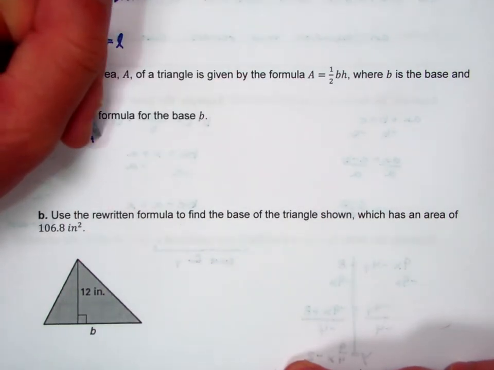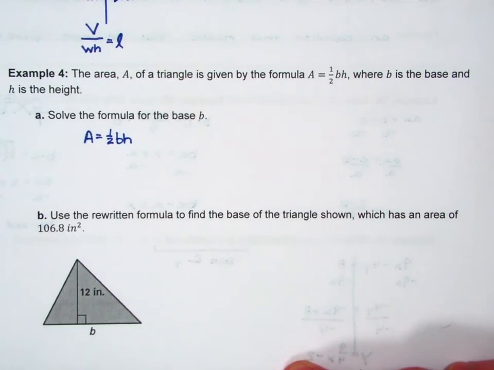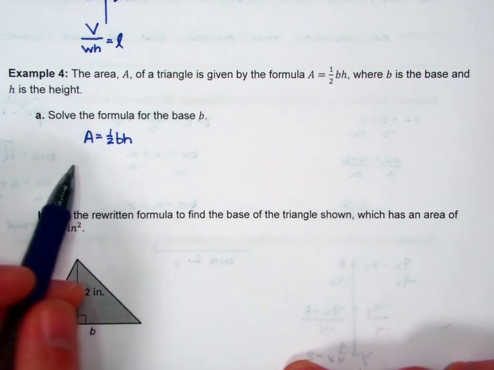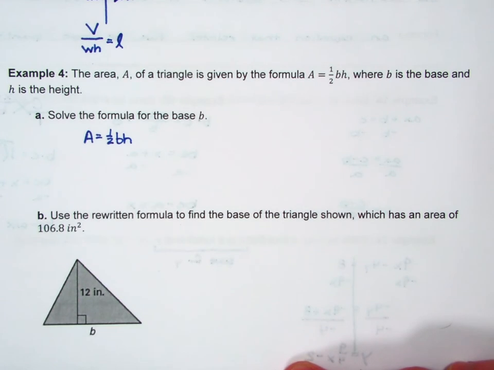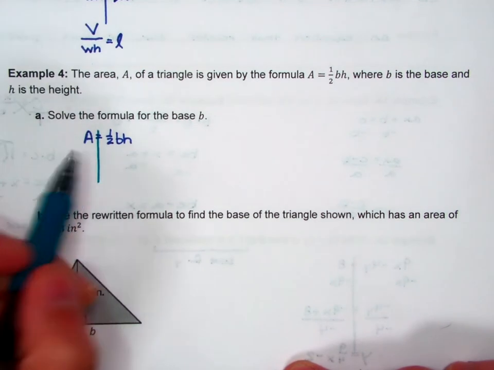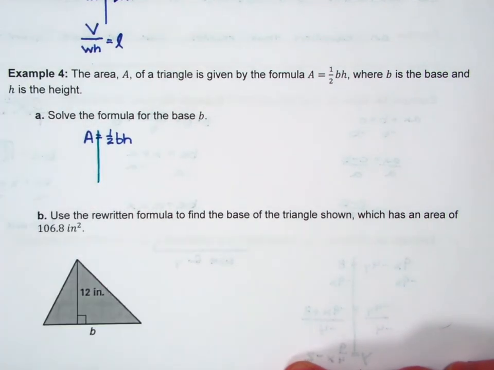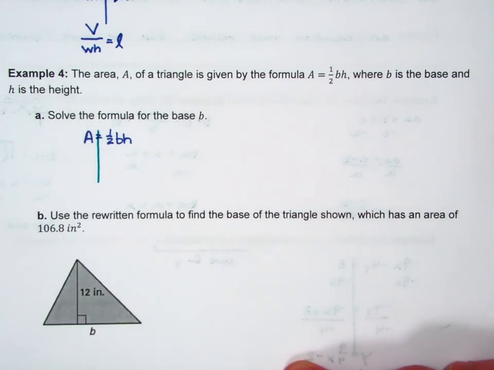So we're going to begin with our formula. A equals 1/2 base times height. Now, I know what some of you are saying. Well, just like in the previous problem, if B is being multiplied by 1/2 and H, let's just divide by those and be done. Well, here's the problem. We don't want to divide by a fraction, okay? So the first thing that I'm going to do in this example is get rid of this fraction so we don't have to worry about it anymore. Now remember, this is being multiplied by B times H.